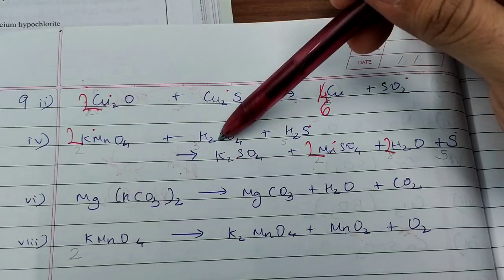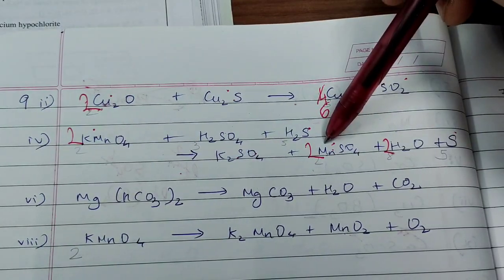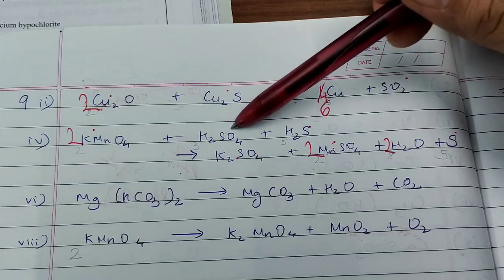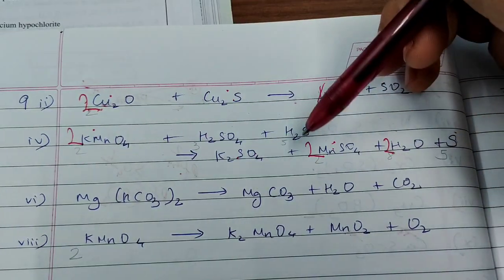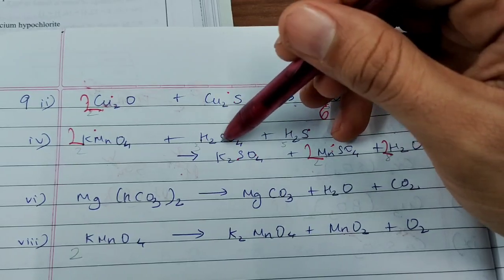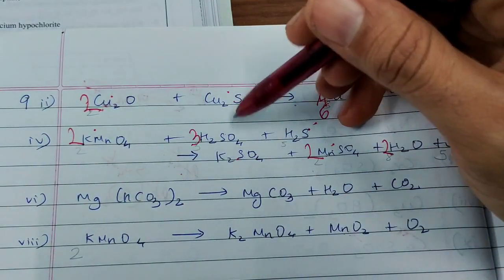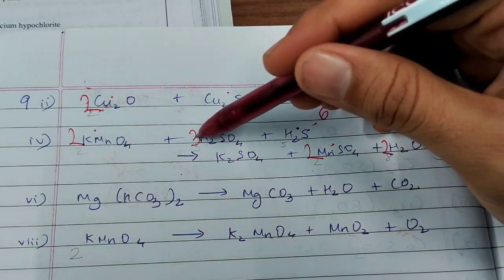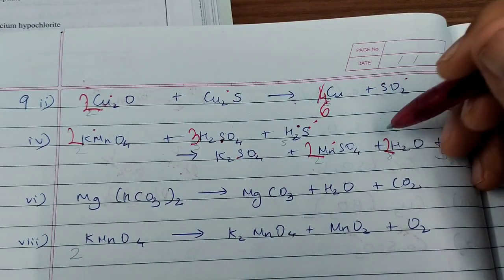Also notice that sulfur is 1 plus 1, 2, and now sulfur is 1 plus 2, 3, plus 1, 4. So I'll have to increase sulfur as well as oxygen both. So let me increase this one. Putting a 2 out here is not sufficient, then sulfur will become just 3. So let me put a 3 out here. Sulfur becomes 3 plus 1, 4. But then hydrogen becomes 6. So let's put a 3 out here.